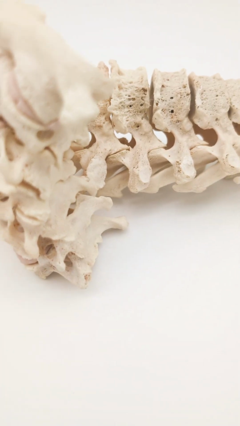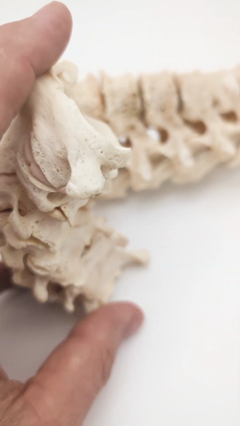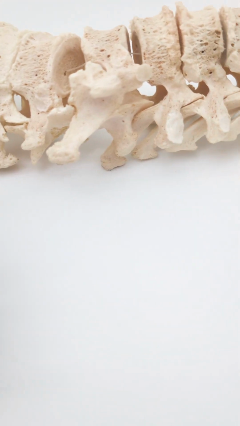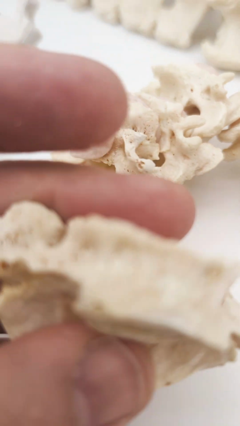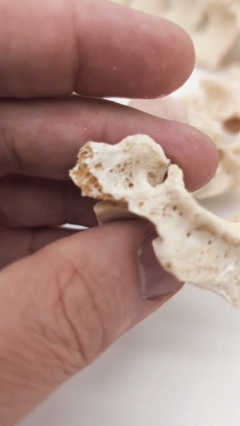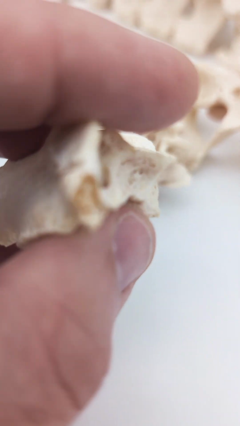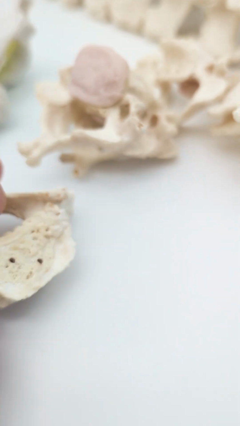Sometimes I acquire specimens like this one. This one's a little bit more delicate. For example, I have to do some filling in. So you have the transverse process here. I've got to recreate that.